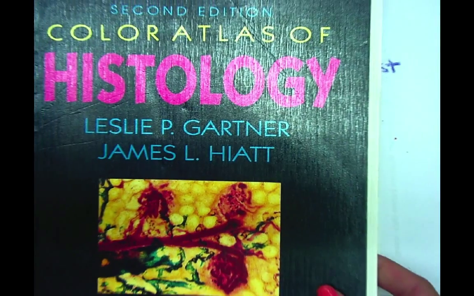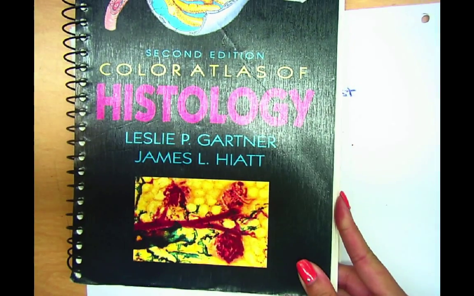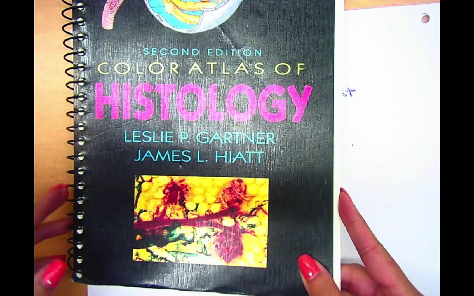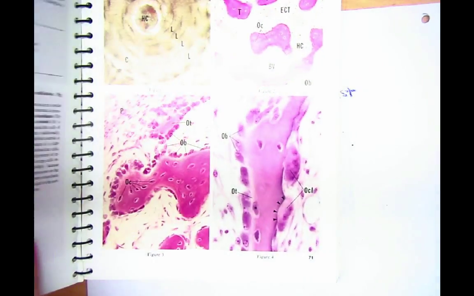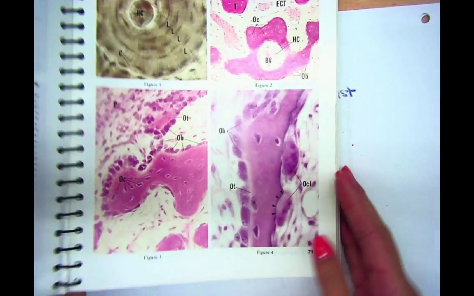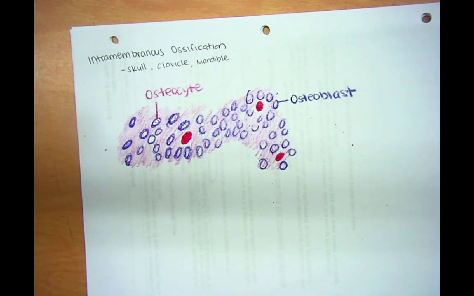So I'm actually showing you guys this book right here. If you're interested in borrowing it or checking it out during class, let me know. So let's go ahead and get back to this image.